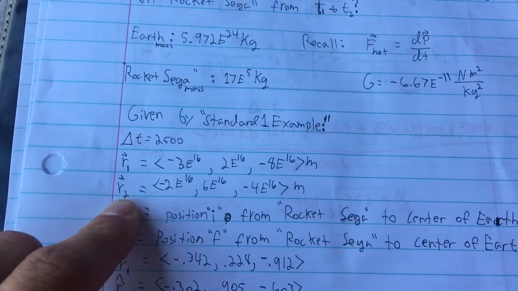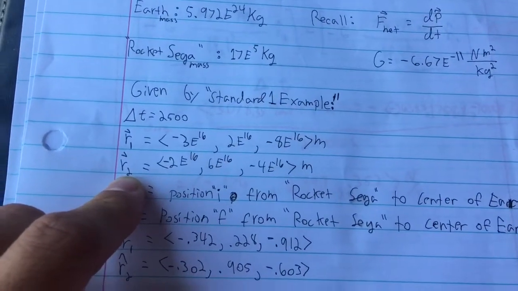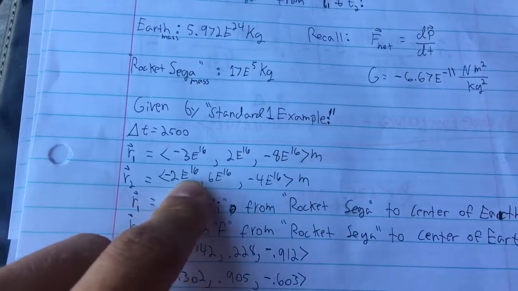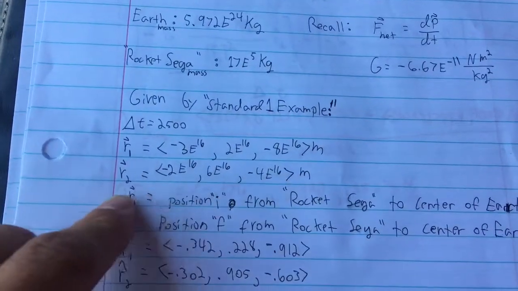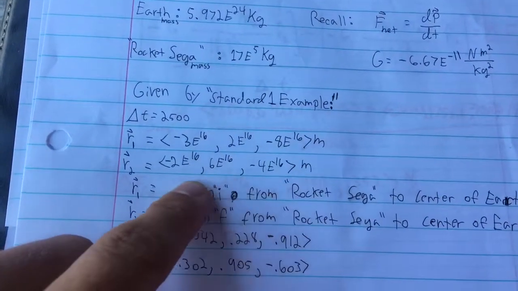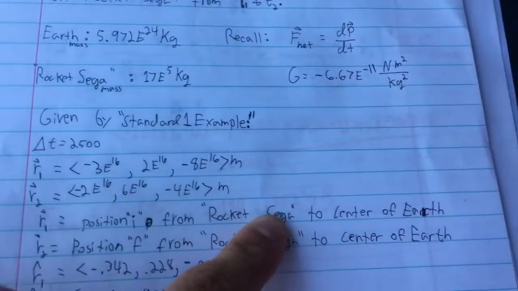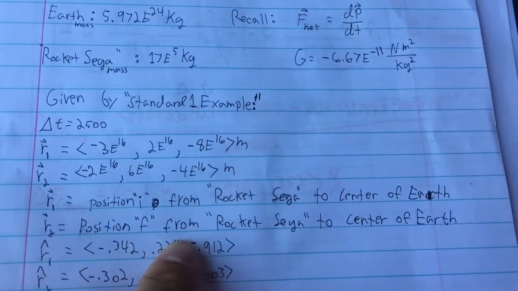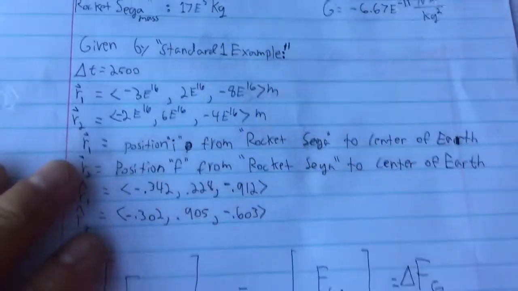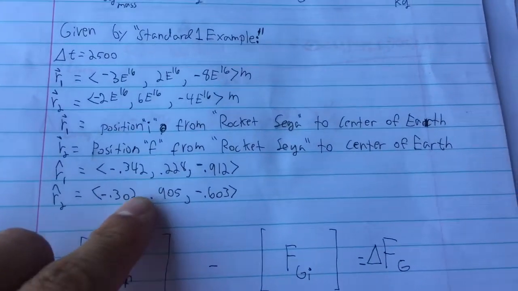We did the same thing for rocket Sega's second position, and we found the unit vector from rocket Sega to Earth. So we have our initial position and our final position of rocket Sega, and we have our unit vectors calculated.